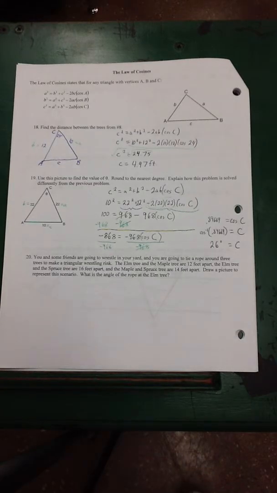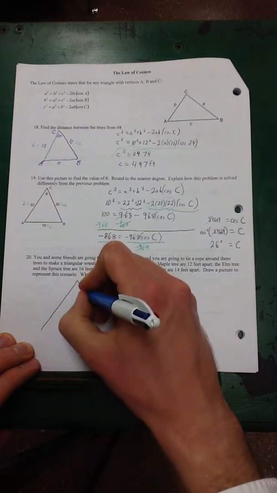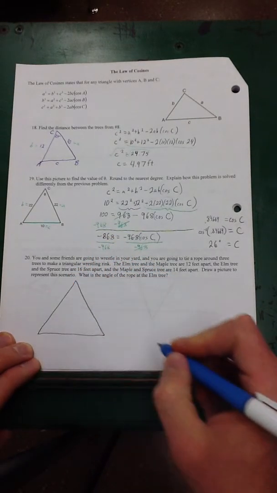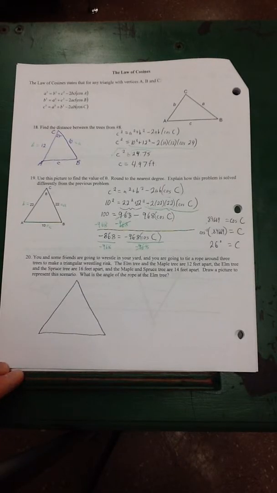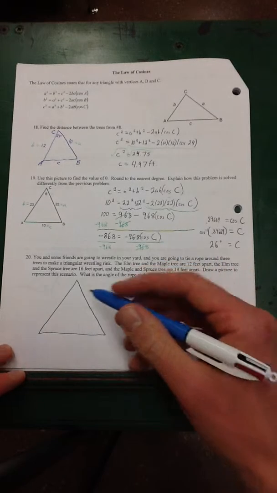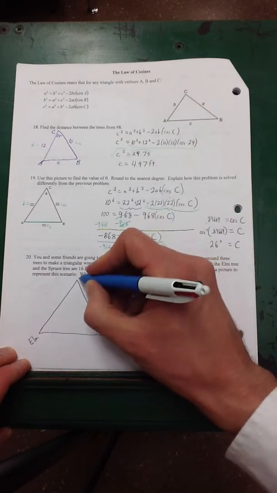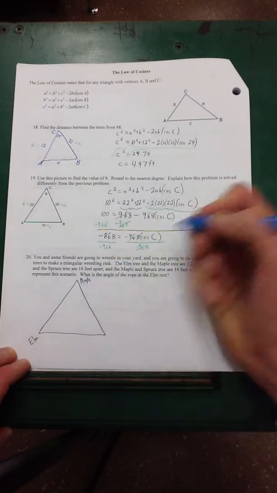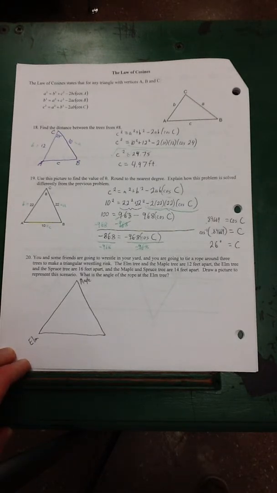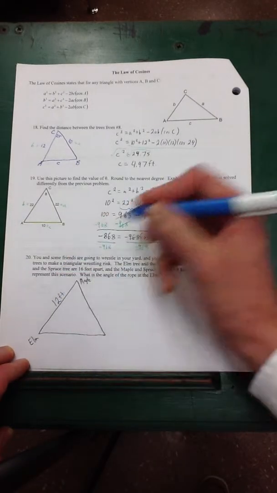You and some friends are going to wrestle in the yard. You're going to tie a rope around 3 trees, make a triangular wrestling rink. Stop right there. Draw a triangle. The elm tree and the maple tree. Elm, my word, I misspelled it. And maple. I don't care where you put them, but if you want to be consistent with me, then do what I have. The elm tree and the maple tree, 12 feet apart. We'll put 12 feet right there.